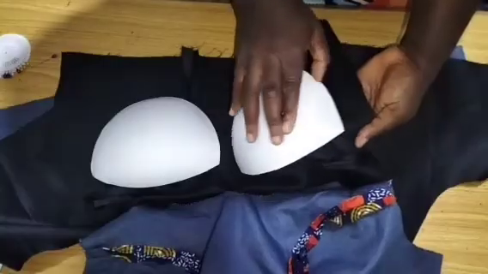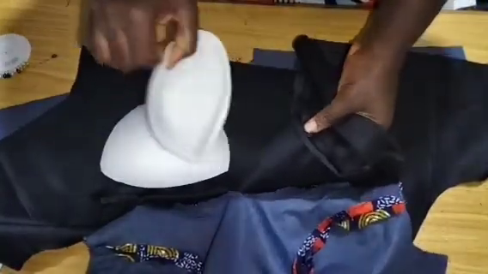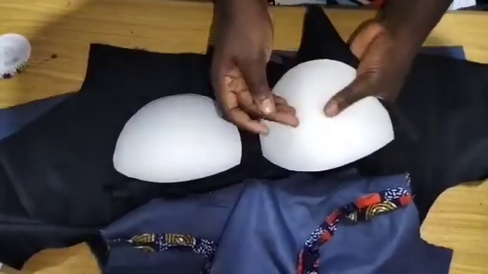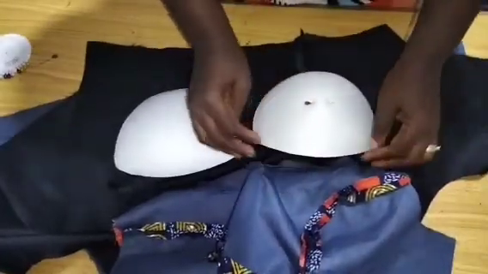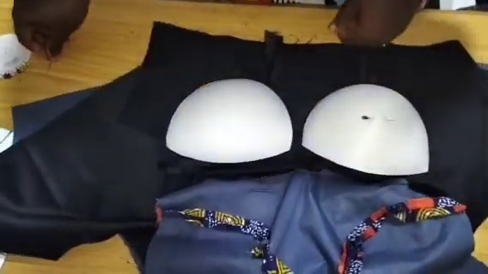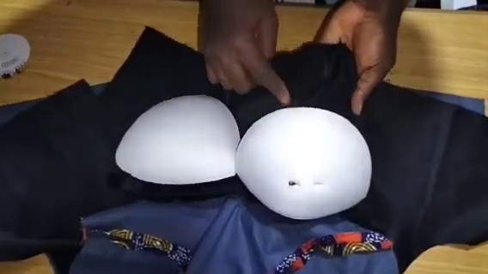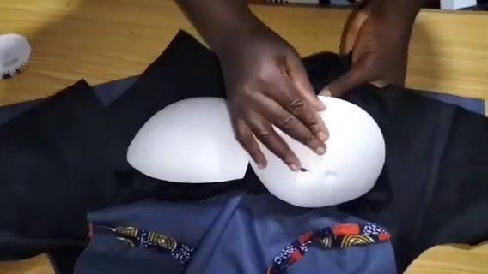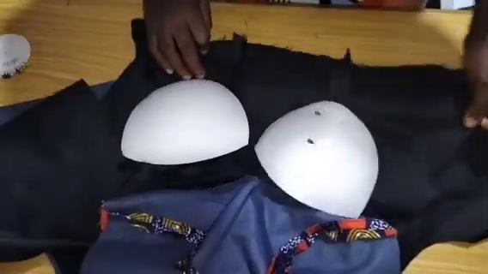You can see how I place this bra cup. This is the apex and this is the apex. So I'm going to pin the bra cup apex to apex. I place it right on top of the lining, making sure the under bust matches with the under bust. You can see where we notched, that is the under bust. So you can also secure that part to hold it firmly.